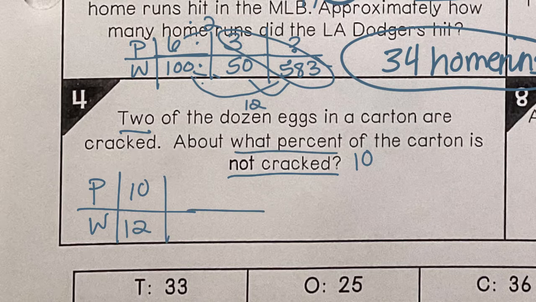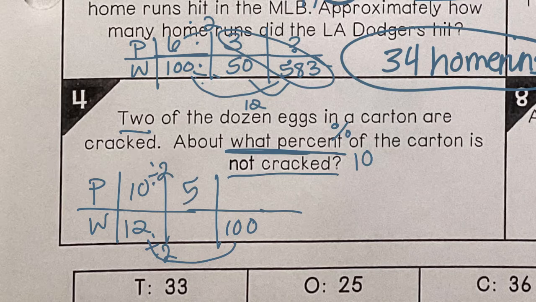And it wants to know the percentage. The question is asking about my percent. So that means that I need to make my 12, my total, equal to 100, because a percentage is always out of 100. So what I'm going to do is reduce my initial ratio, because I know I cannot go from 12 to 100 evenly. So I'm going to scale down to half. I'm going to cut this in half to 5 over 6.